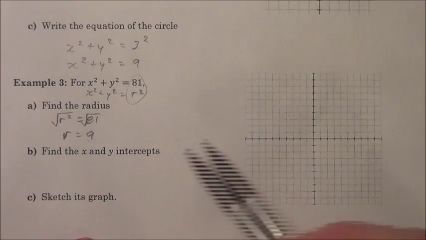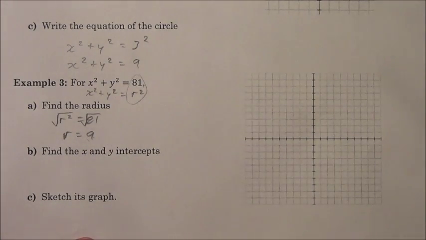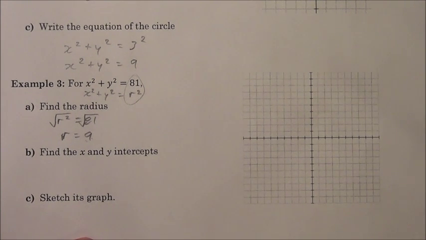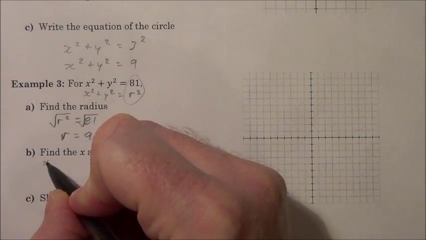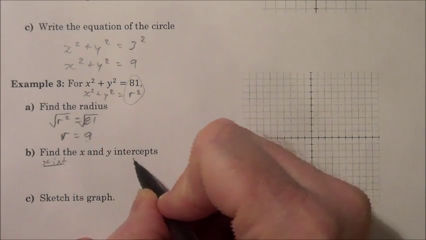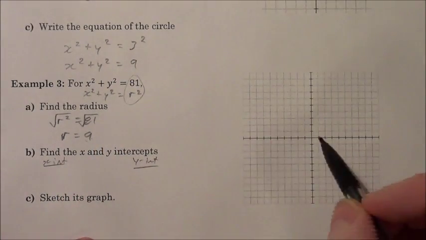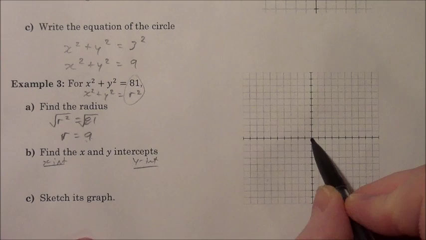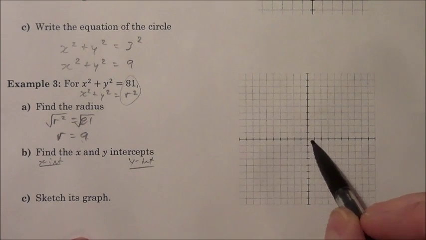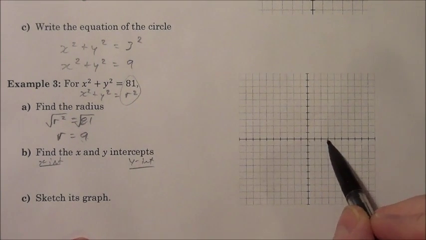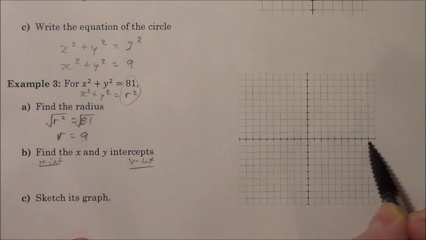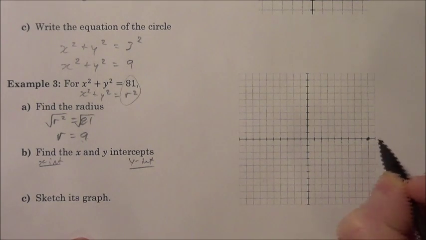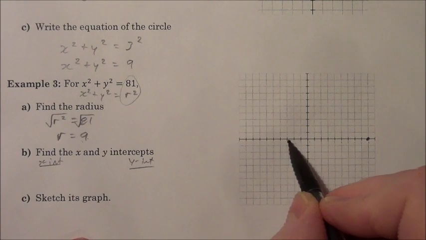We want to find the x and y-intercepts. Well, if the radius is 9 centimeters, or 9 units, what would the x and y-intercepts be? The x-intercepts, the y-intercepts. Well, the radius is 9, obviously it's going to be 9 units from the center. So we'll just count it here, 1, 2, 3, 4, 5, 6, 7, 8, 9. Same thing the other side.